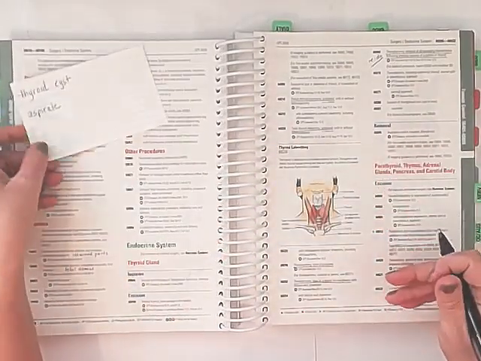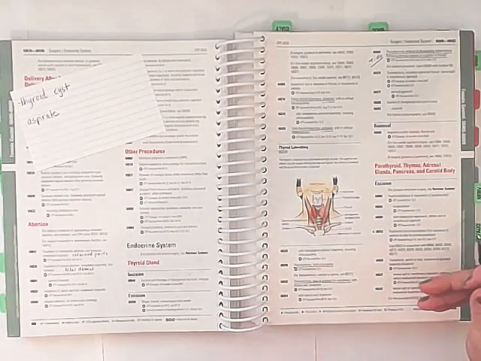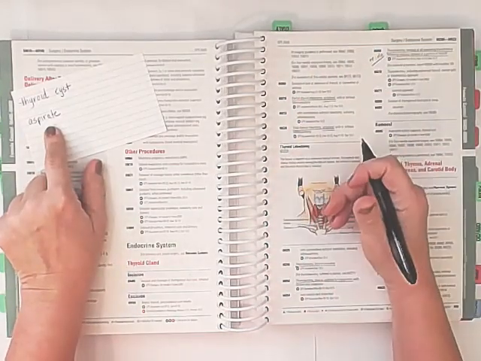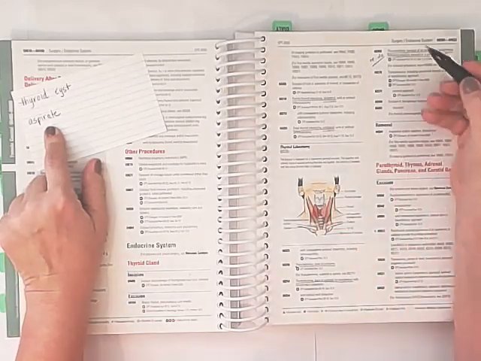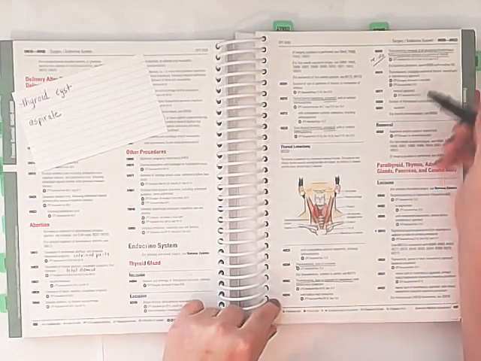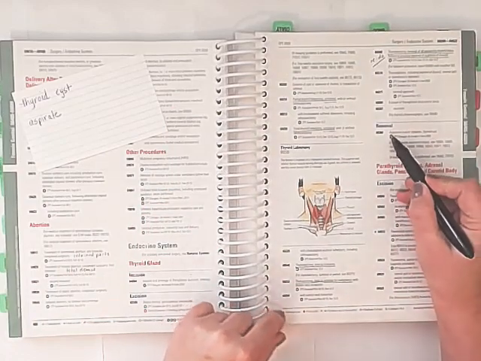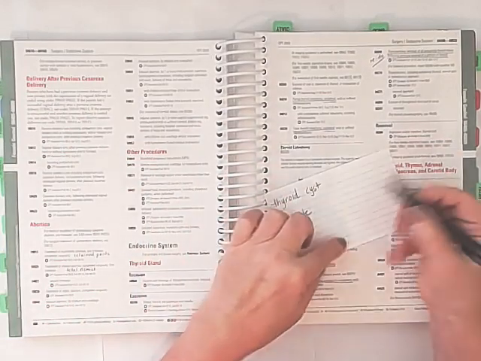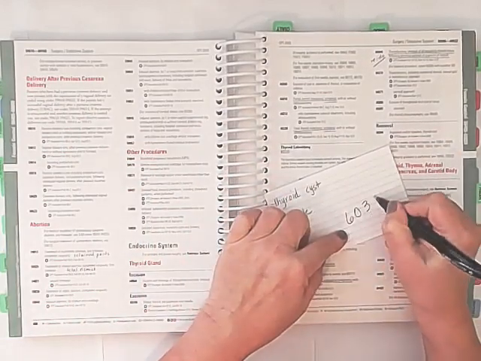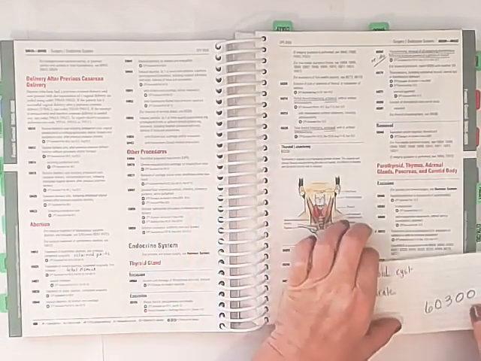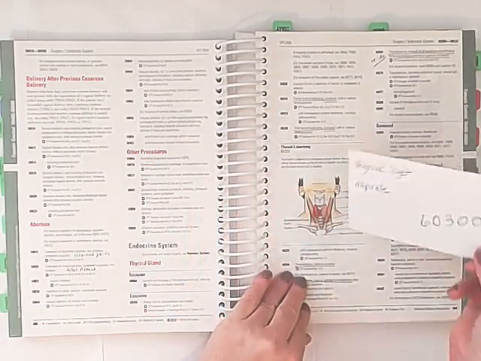I would imagine aspirating is a removal. They're going to remove fluid. So none of this thyroidectomy stuff, excision's gonna work. Here we go, aspiration or injection, thyroid cyst. So they're draining that cyst. So 60300. That one was easy, too easy.